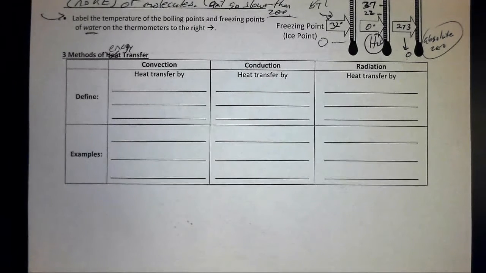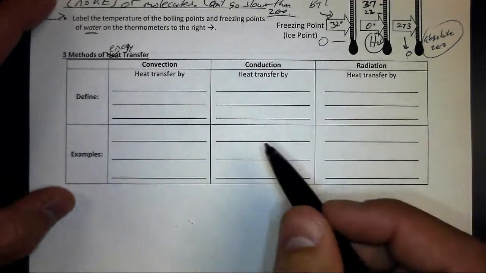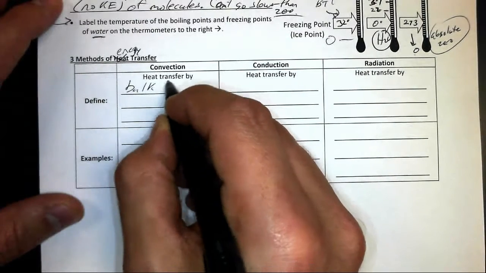All right, this is mainly heat transfer. Remember, heat is just energy. So let's just think about this as energy transfer. Energy can be transferred, first of all, by convection, also by conduction, and by radiation. Convection, if you don't remember, is heat transfer by bulk flow of a fluid.